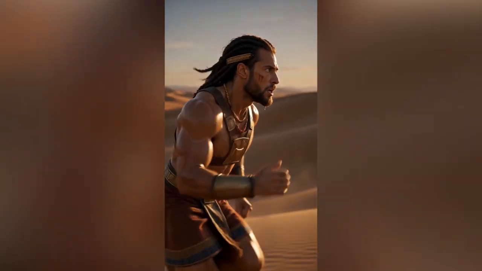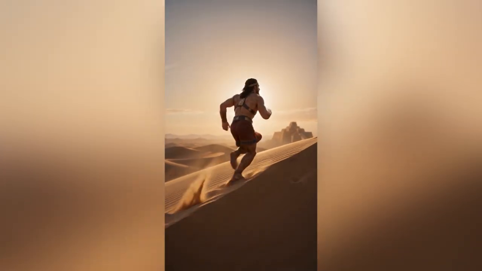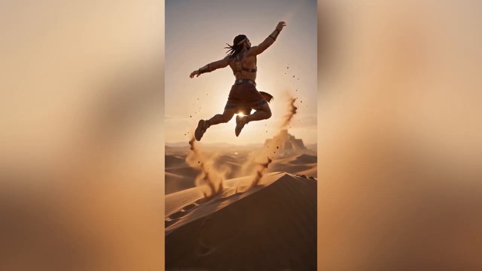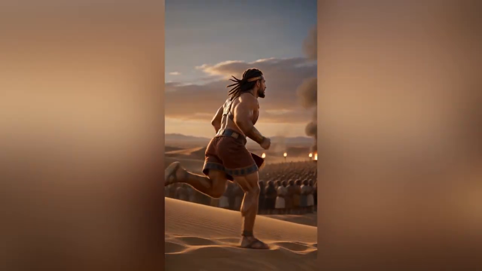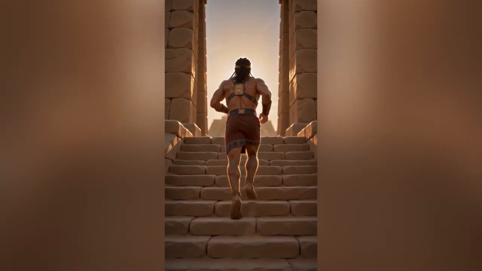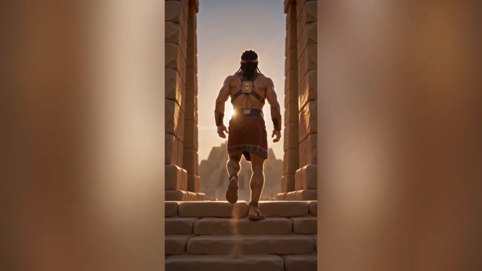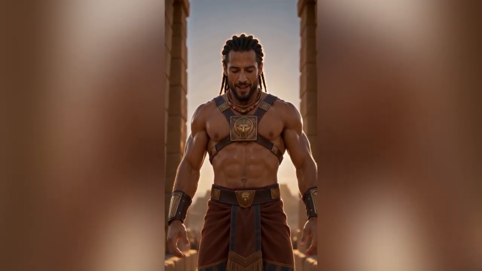And here's the twist, no shoes, just sandals woven from river reeds. His run united an empire. It showed his power. Experts still debate how he did it, but this much is certain. God King and a world-class athlete of his time.